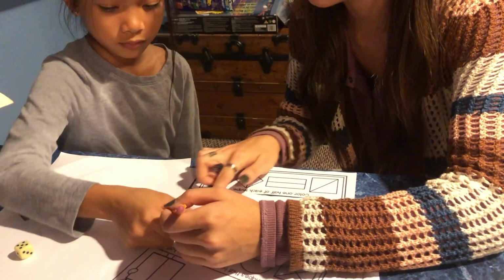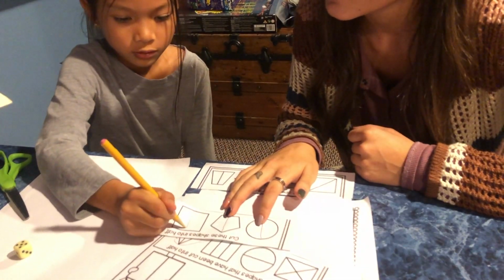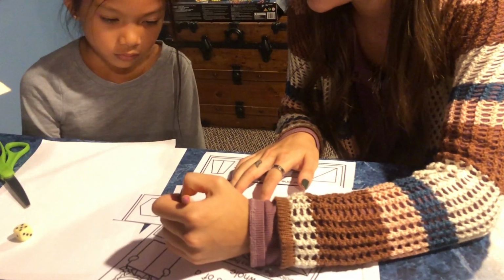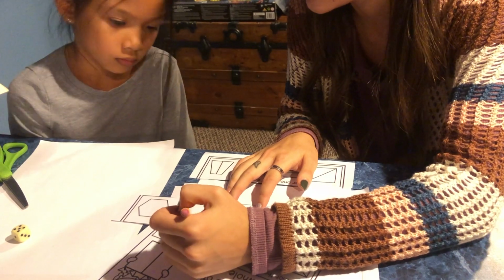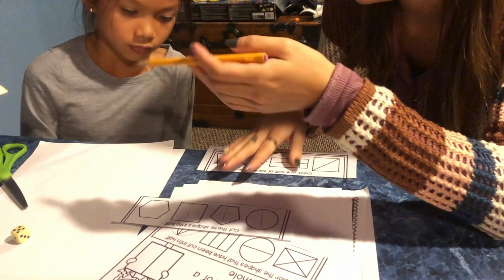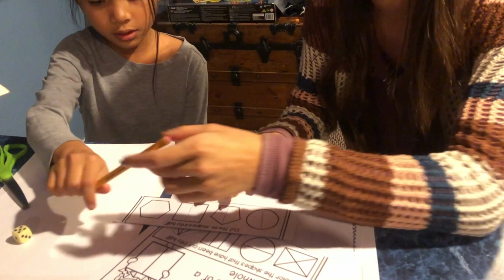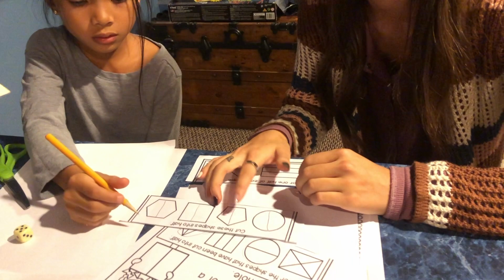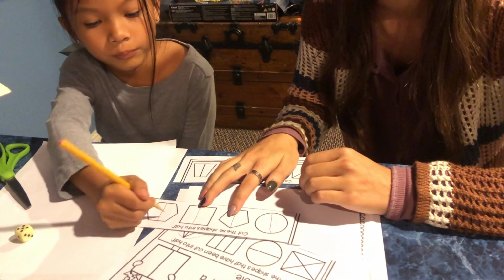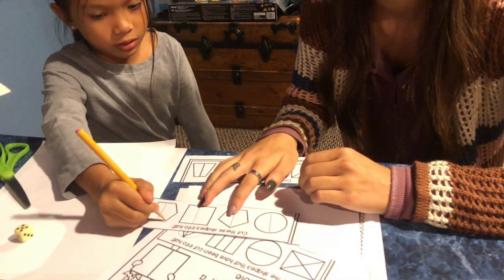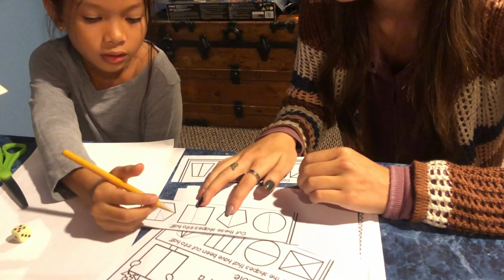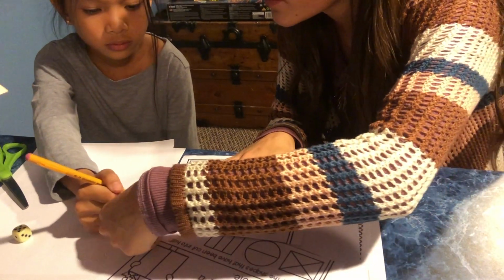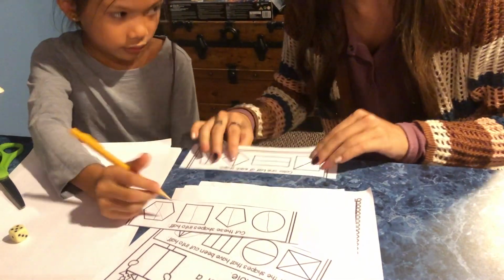Okay, how would you cut this in half? Good job. And the cool thing with squares is you can cut them in half more than 2 ways. You can cut it this way, or you can cut it this way, and the 2 sides would still be equal to each other. Can you show me another way you can cut that one in half? Like down. You can do that. You could do it that way, or that way. So there's a bunch of ways you can do that one.